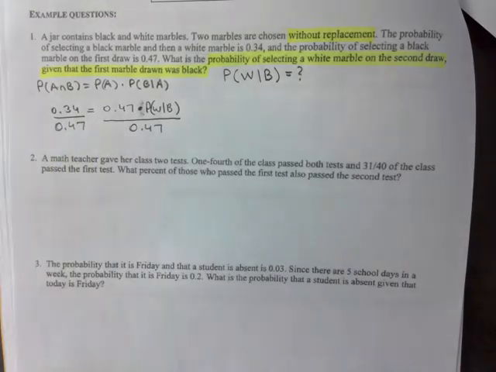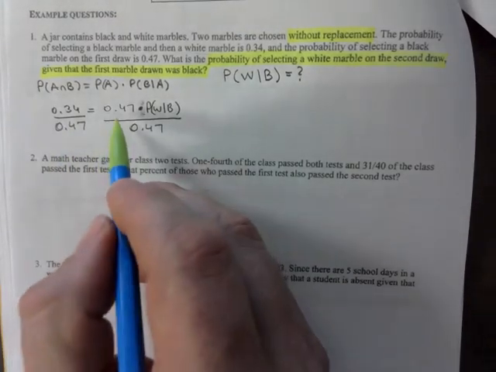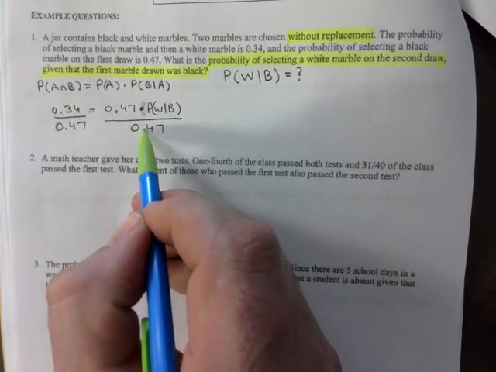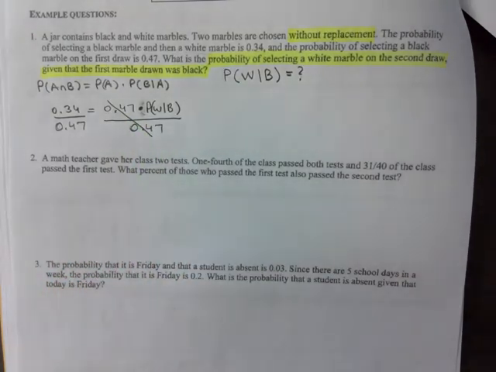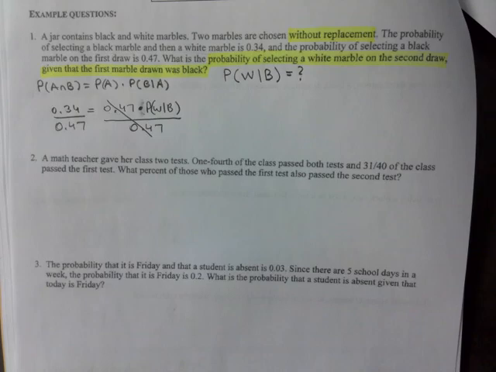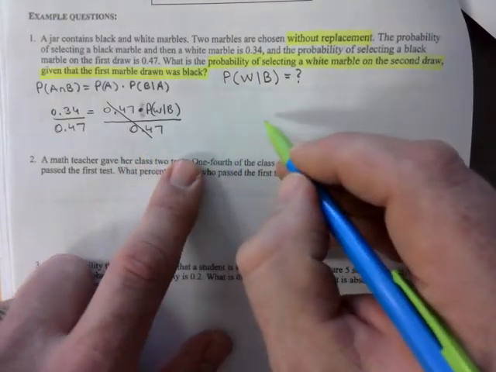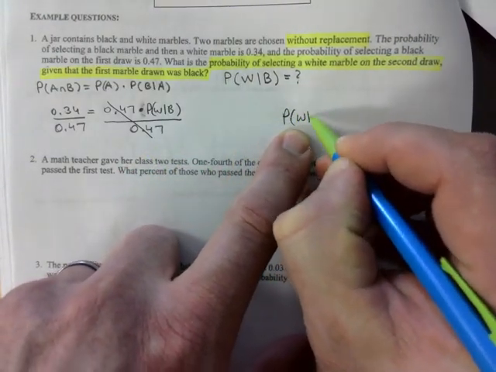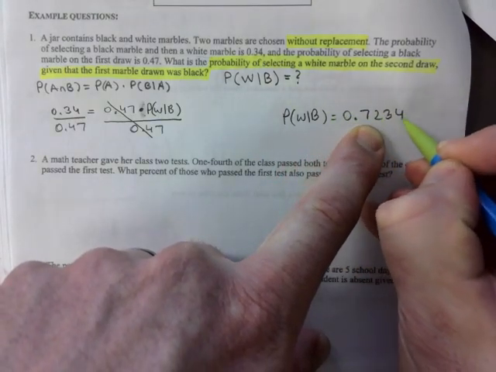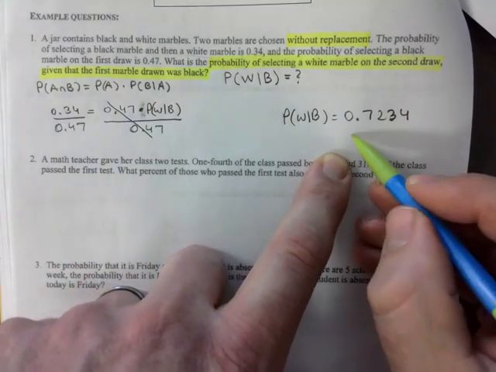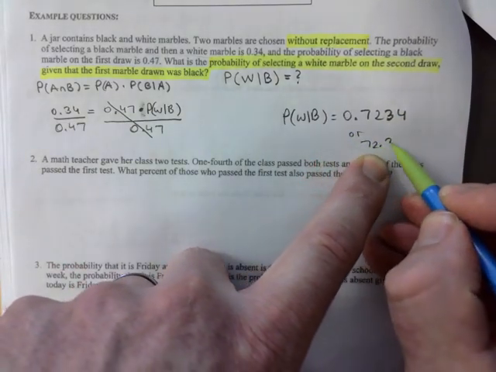This page you will do last, okay? I don't want you to spend too much time on this over the weekend. But please do a few of those other pages that I assigned just now. So when you divide that, you get 0.7234. So P is 0.7234, or 72.34%.